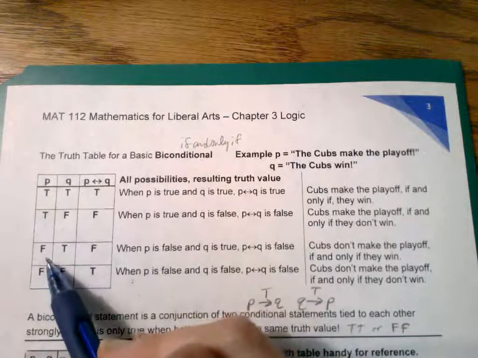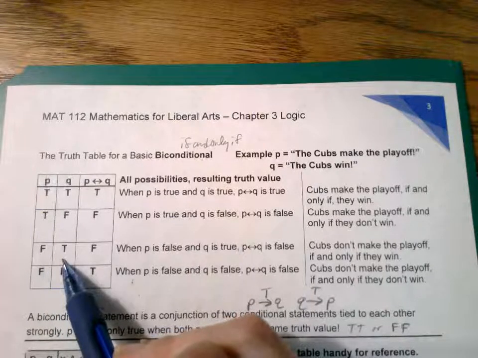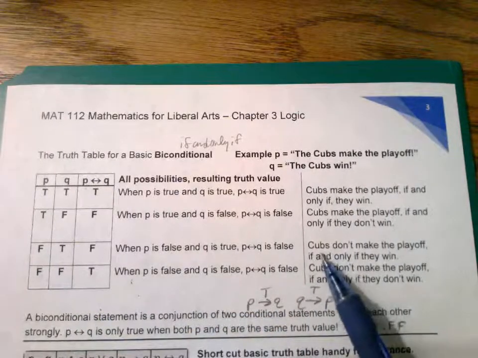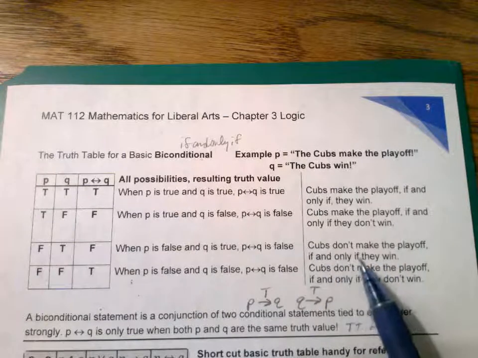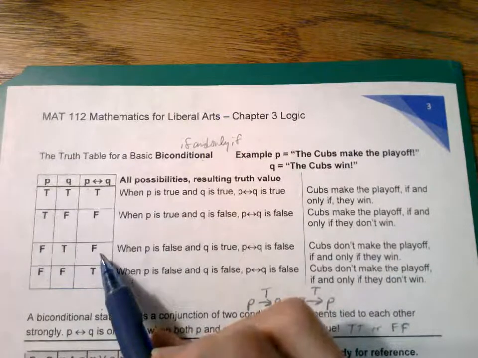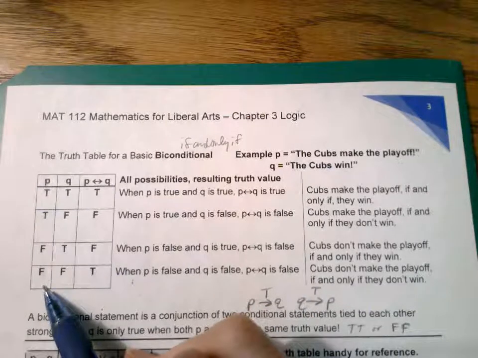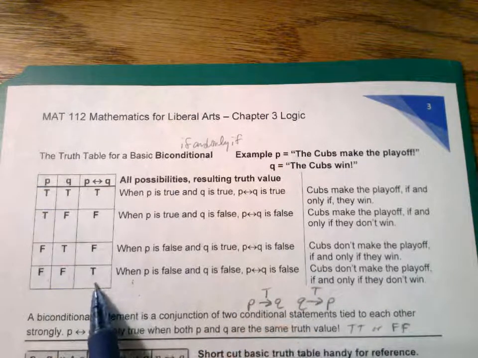So the next case, let's say the Cubs didn't make the playoff, but it's true that they won. So that makes the compound statement: the Cubs don't make the playoff if and only if they win. That doesn't make any sense, so that's false. And then they didn't make the playoffs, and they didn't win. So that's true.